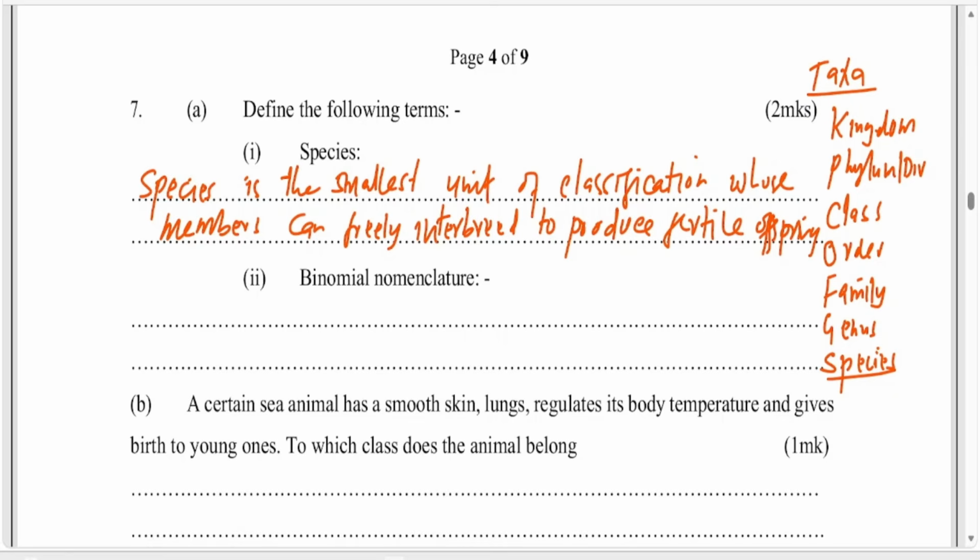And as you can see, of course, it's the smallest unit of classification. And together with genus name, we use it to give organisms scientific names using binomial nomenclature. So, what is binomial nomenclature? It's another double naming system of organisms. So, binomial nomenclature, in simple terms, is a system of naming organisms using two names. That's the genus name and the species name.